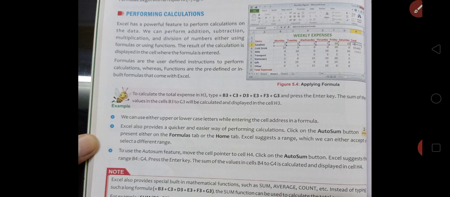And children, we have to start with performing calculations. We have studied that we can perform mathematical calculations on a worksheet, and here it says that Excel has powerful features to perform calculations on the data. We can perform addition, subtraction, multiplication and division of numbers either using formulas or using functions. The result of the calculation is displayed in the cell where the formula is entered.